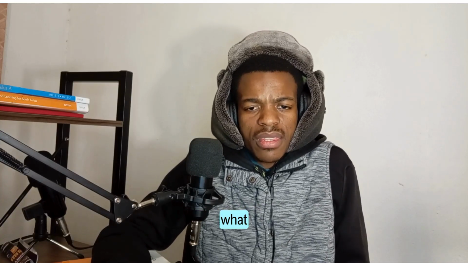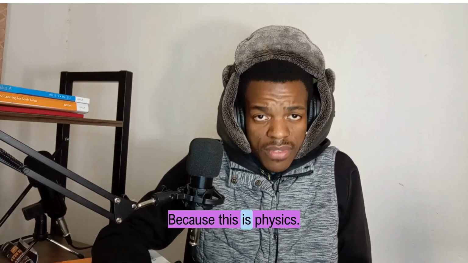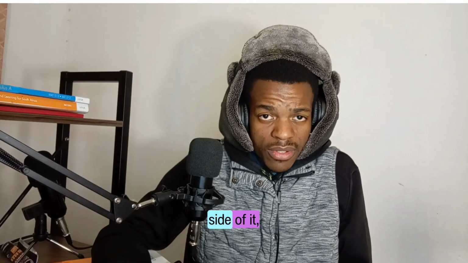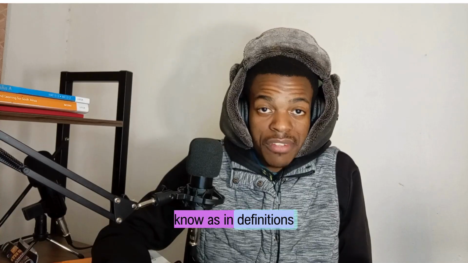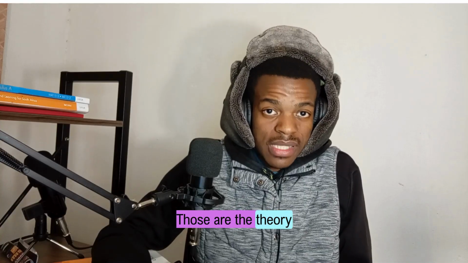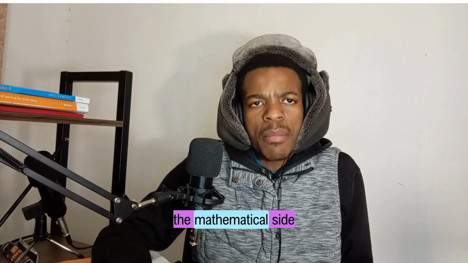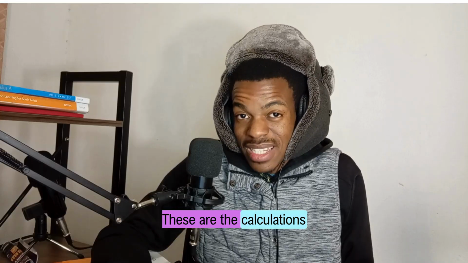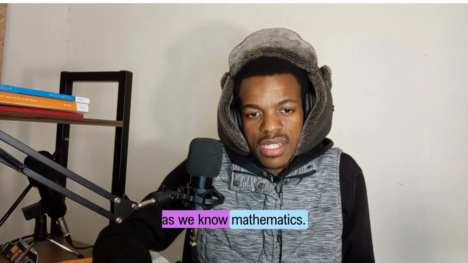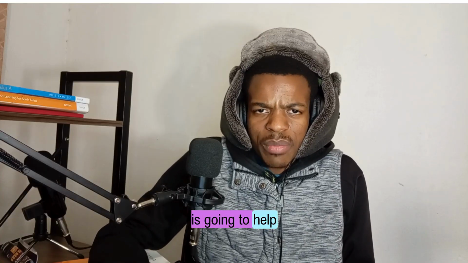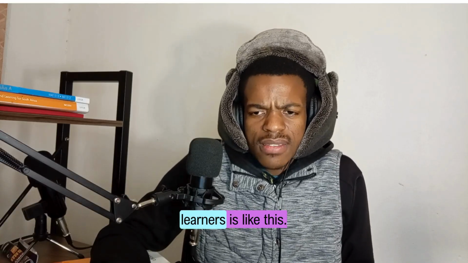The issues of motions. They must be able to understand linear motion and all of that. Now, there are two things at hand here, because this is physics. Number one is the theory side of it, more like the literature side of it: what learners need to know, as in definitions and the laws. And then there is also the mathematical side of it. These are the calculations, which has to do also with the formulas and the symbols, as we know mathematics. Now, how this is going to help us to teach these learners better, become effective, and make the learning simple for learners is like this.